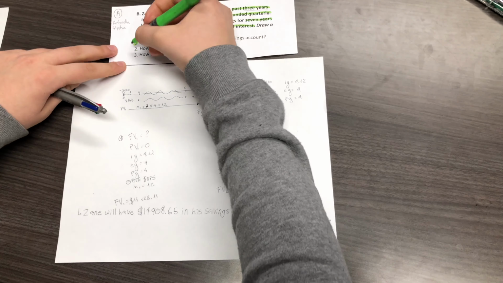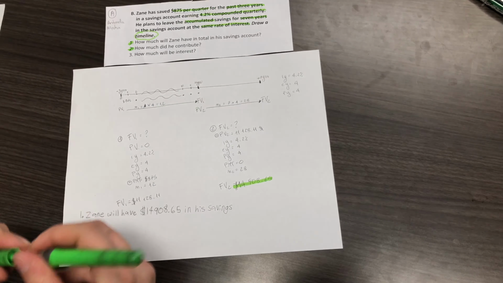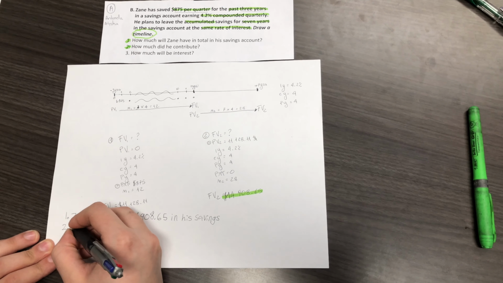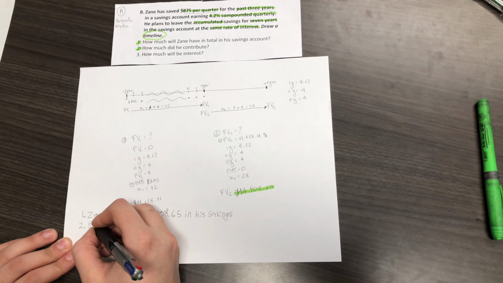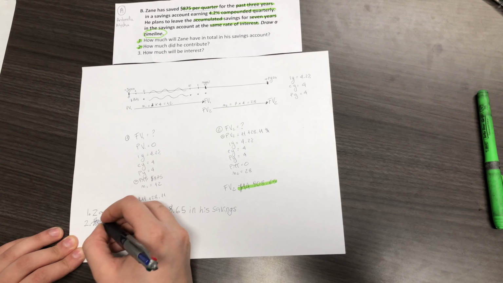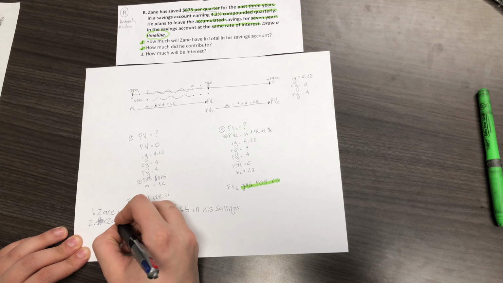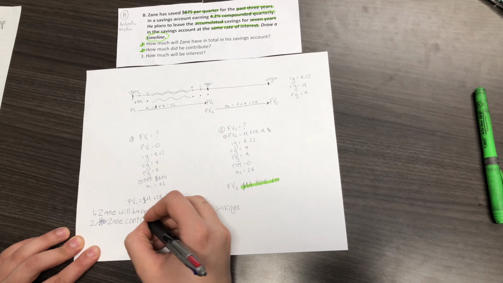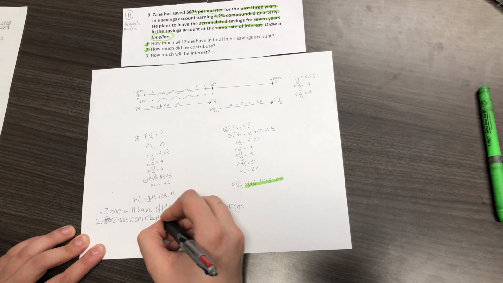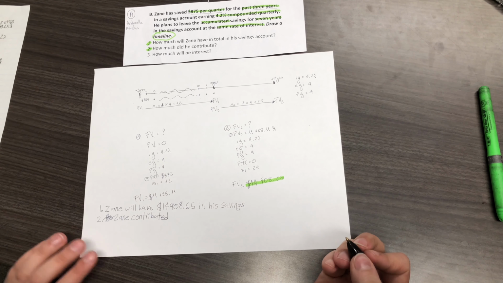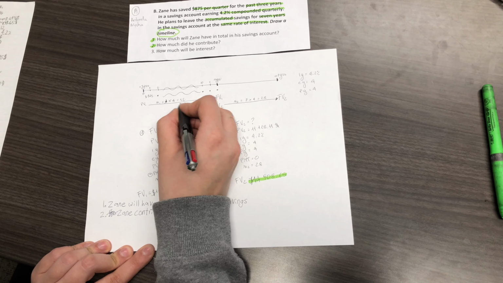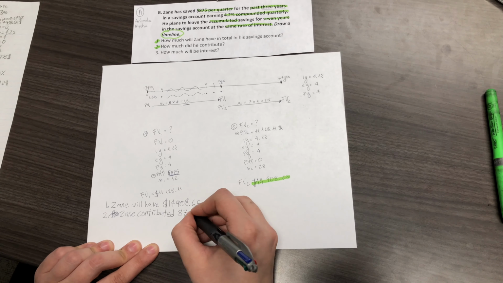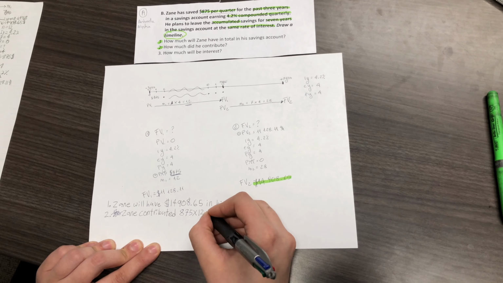Question 2 asks, how much money did Zane contribute? Seeing as Zane didn't contribute any money from 7 years from now, the only time he had contributed money was 3 years ago to today. 3 years ago to today, he was paying $875 4 times a year, which would be 12. 875 times 12 equals $10,500. That is how much Zane contributed.